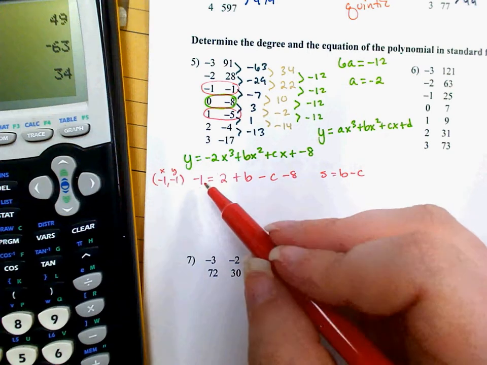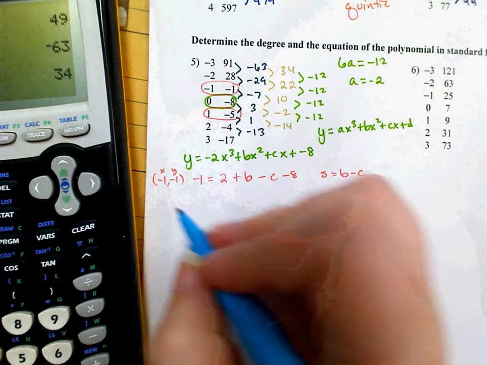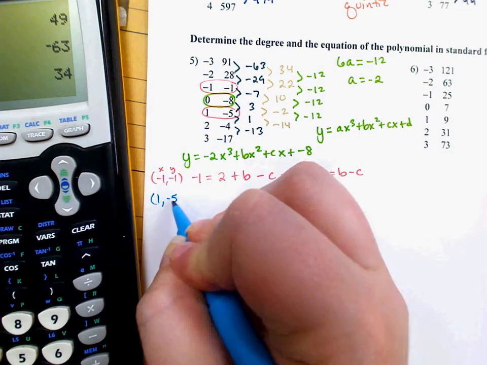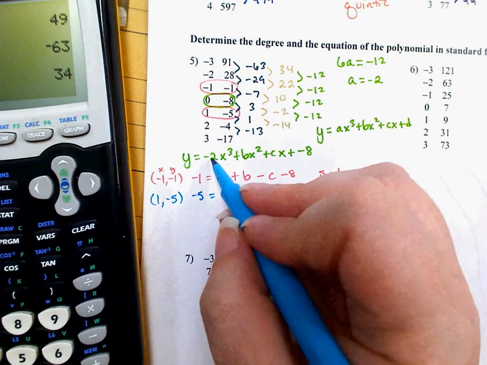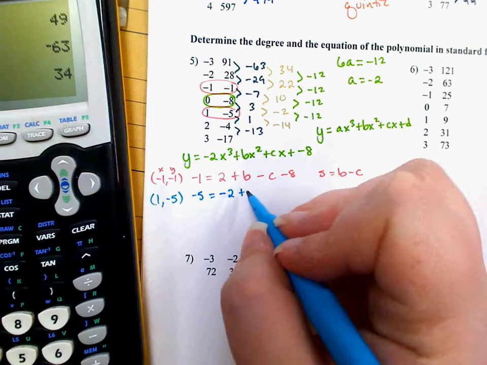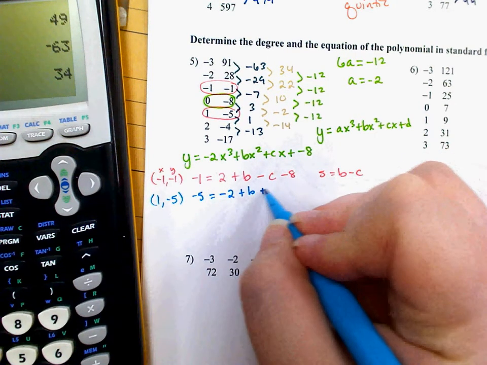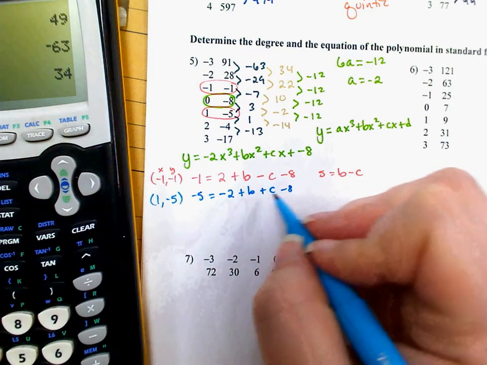Okay. Now I'm going to use the point 1, negative 5. So y is negative 5, and x is 1. So negative 2 times 1 cubed. 1 cubed is just 1, so negative 2. b times 1 squared is b. c times 1 is c. And minus 8. Okay. Now I've got negative 2 minus 8, that's a negative 10, so I add 10 over and I get 5.